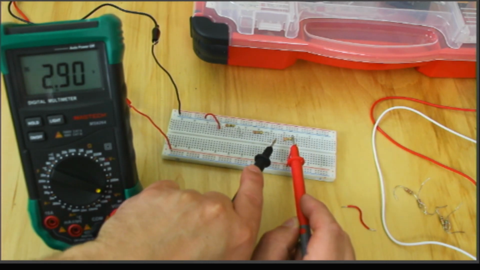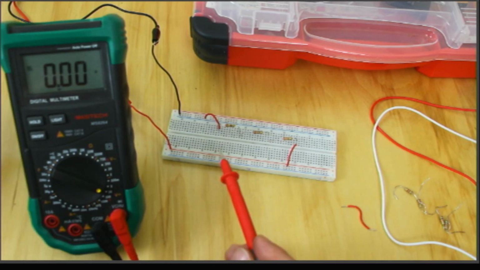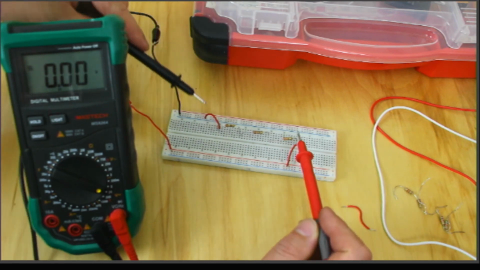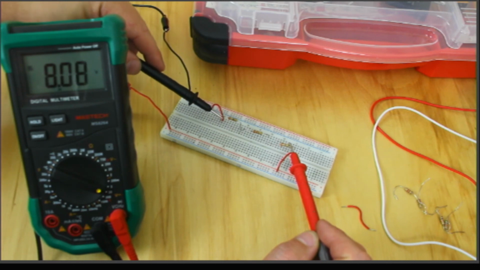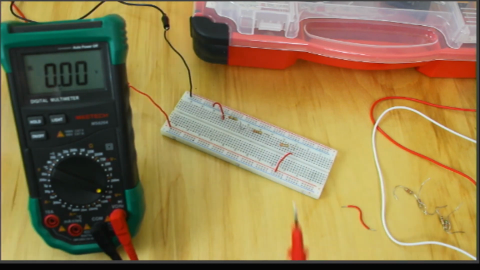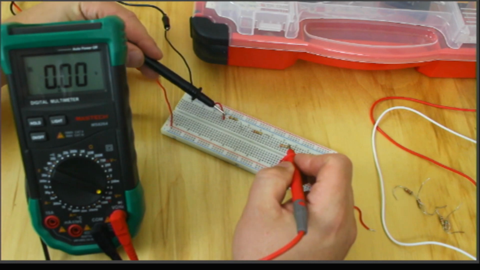So my first one, 2.9 volts. And let's see here. What am I doing on the outside here? It's saying only 8.28. So my battery must have been left on because it is a much, much lower voltage right now than what I had.